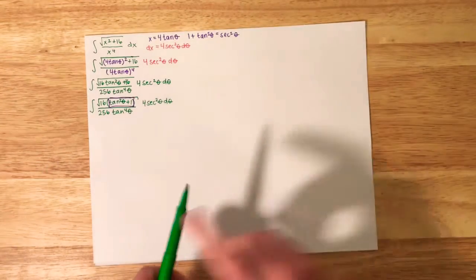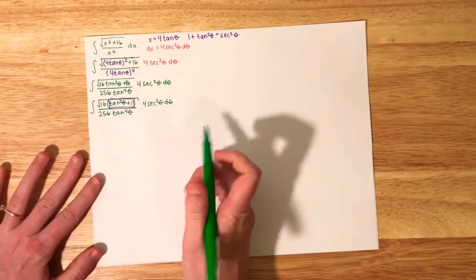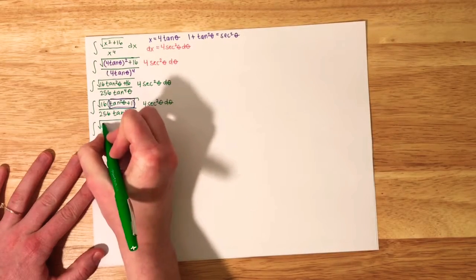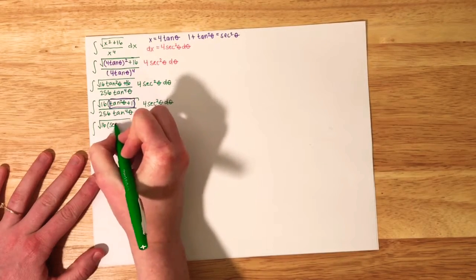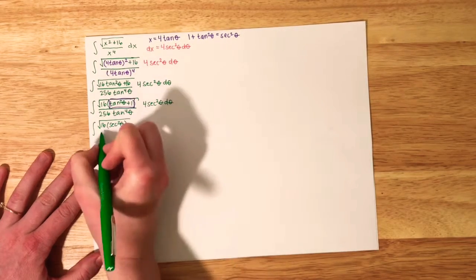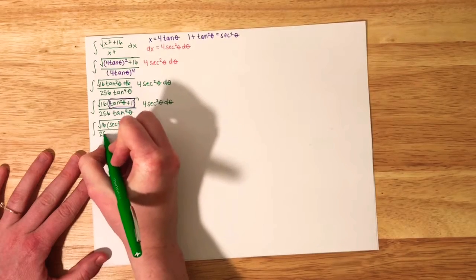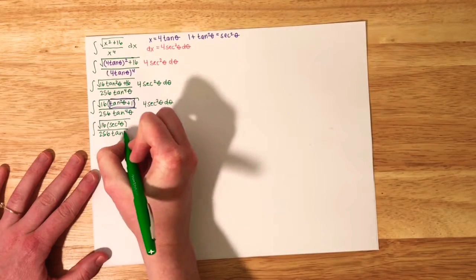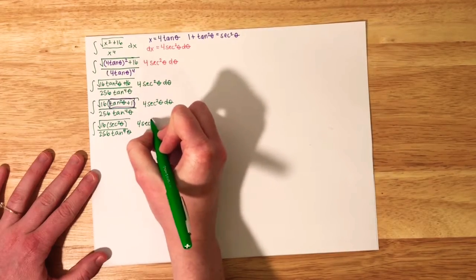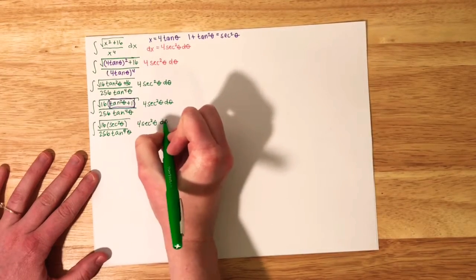So we can make that substitution. So we have the indefinite integral of 16 times secant squared theta all over 256 tangent to the fourth theta, 4 secant squared theta d theta.